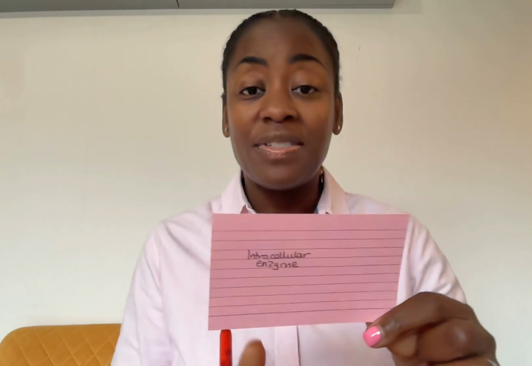Next card, intracellular enzyme. These are enzymes which act inside of cells. So I hope this has given you a good start for how you can lay out your flashcards, how they should be short sometimes, maybe 4 or 5 bullet points at other times.